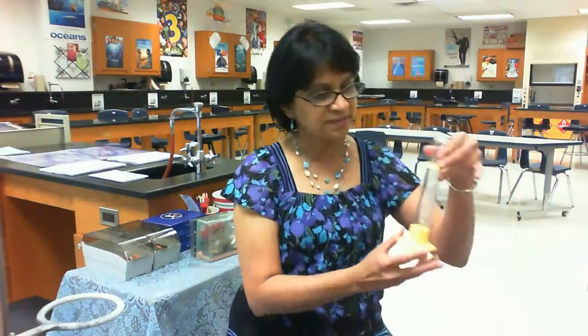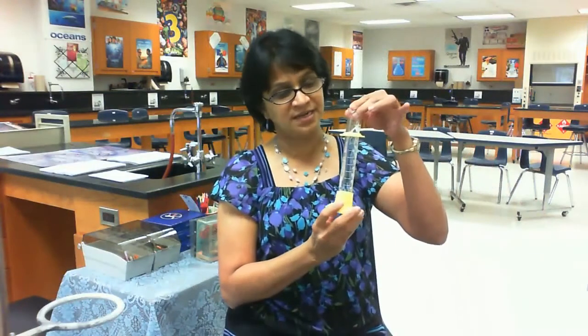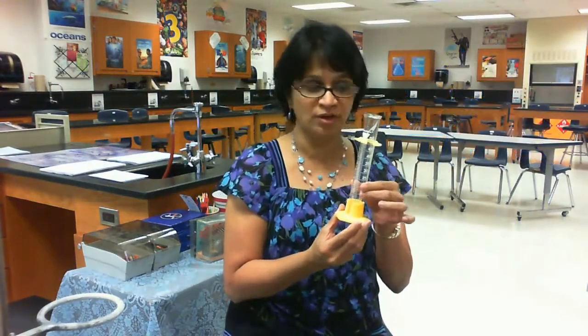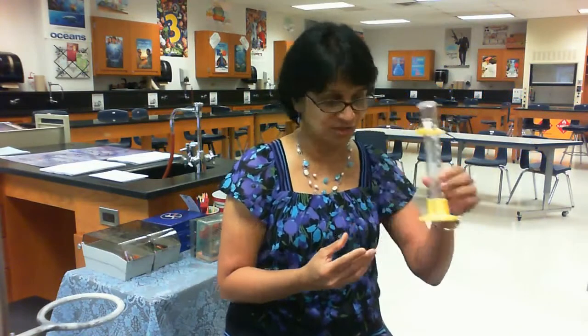Coming back to the third equipment, which is a graduated cylinder. It has all fine markings, and we can get a precise measurement of how much liquid we are going to add for a reaction.